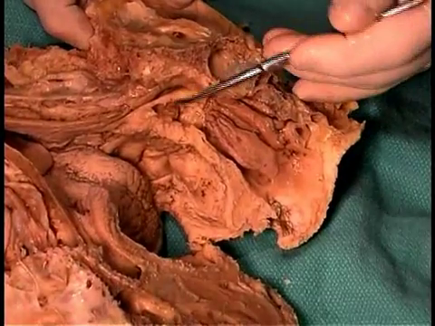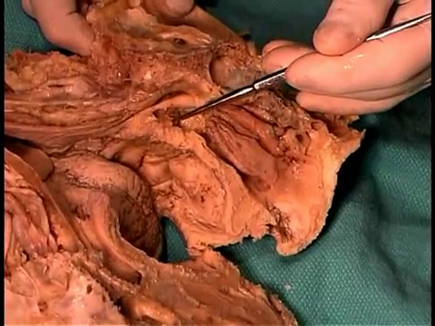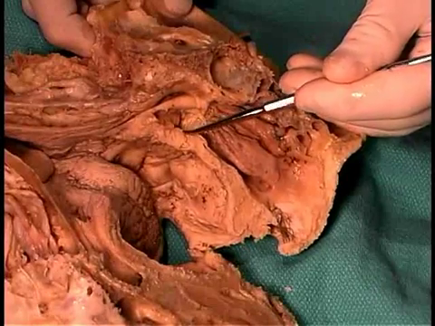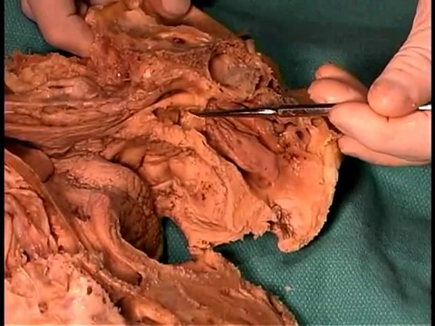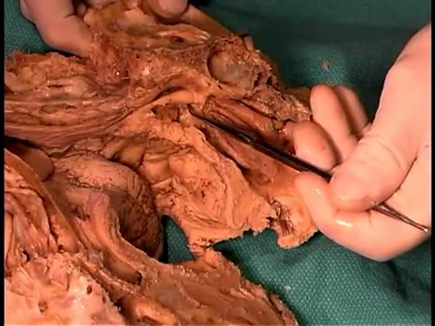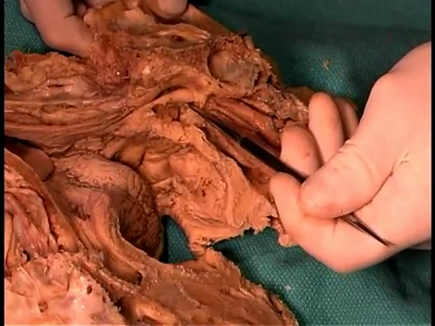You'll recall the levator palatini muscle and the tensor veli palatini muscle, both of which are originating from the lateral and inferior aspects of the auditory tube. And here's a familiar structure, the opening to the auditory tube.